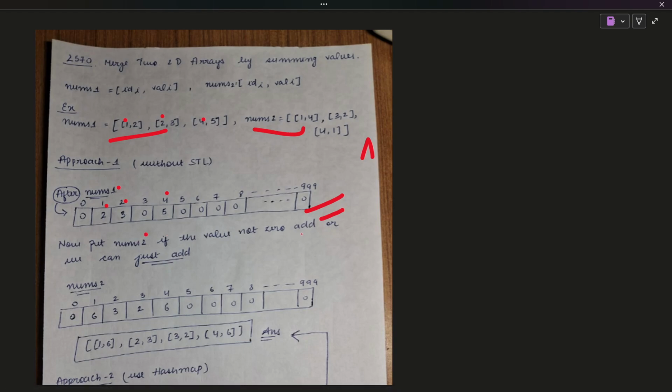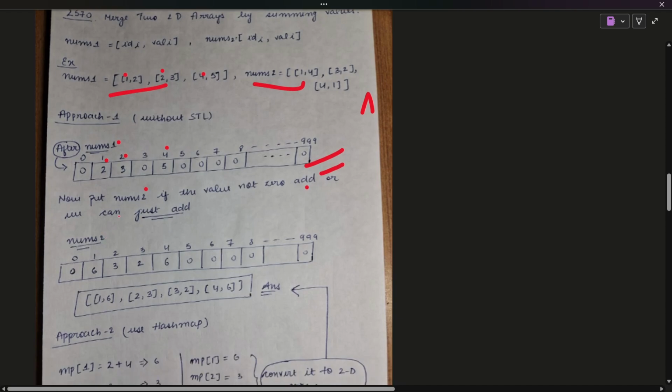If the values are not 0, we add; even if we add 0 to 0, it will also be 0. So after putting the values, you can see 1 plus the value 2, if we add it, it becomes 6. Similarly, we can put 3, so 3 plus 0 will be 2. Then you can put the fourth one, which will be 5 plus 1, which will be 6. So after performing all these operations, this will be our answer.